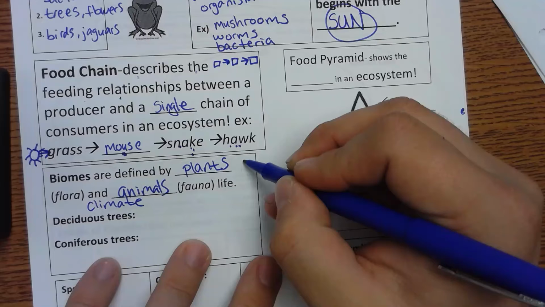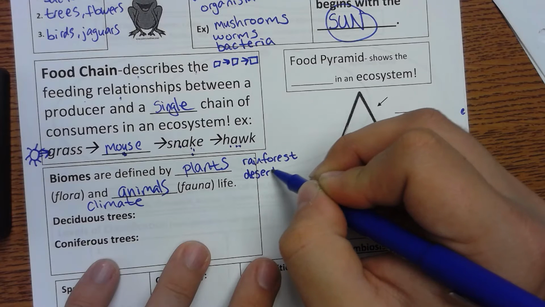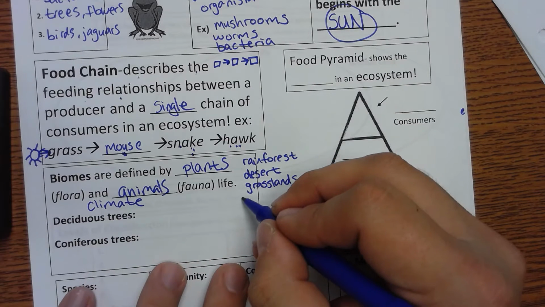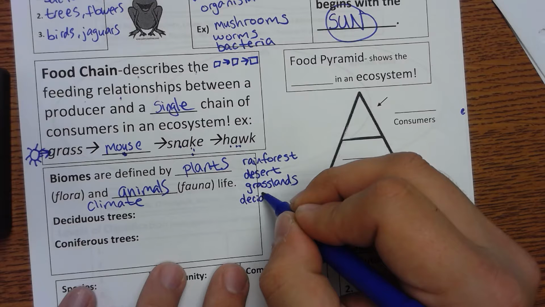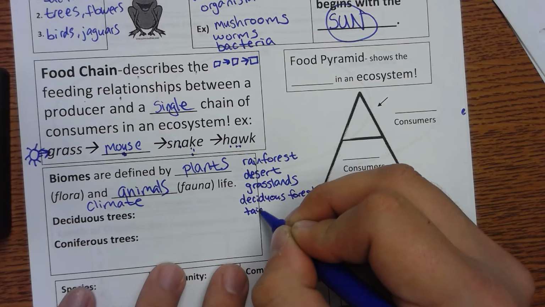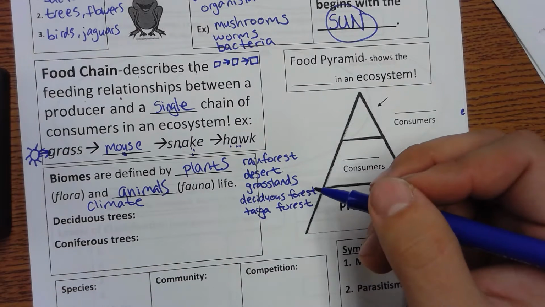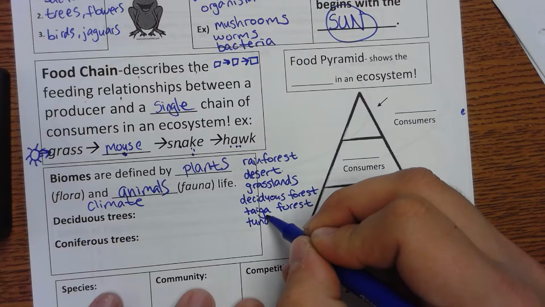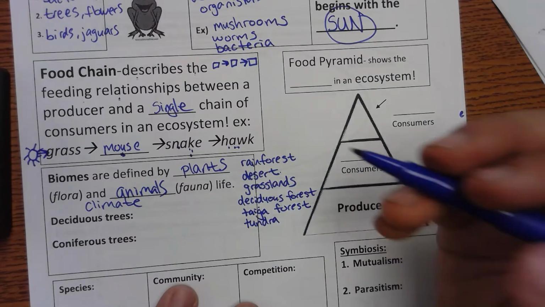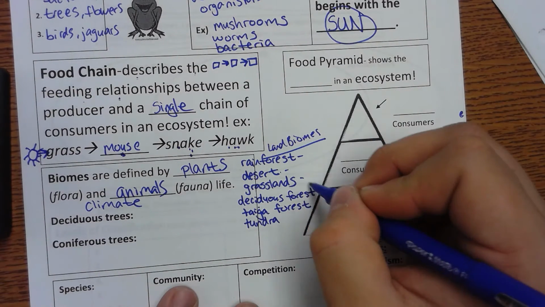So remember, we have the tropical rainforest, we have the desert, we have the grasslands. Hopefully these are all ringing a bell. We have deciduous forests or a temperate forest. We have the taiga forest. 1, 2, 3, 4, 5. I'm missing one. Tundra is the Arctic. It's the cold one. So we have 1, 2, 3, 4, 5, 6 land biomes. Okay, so you should know a little bit about each of these.